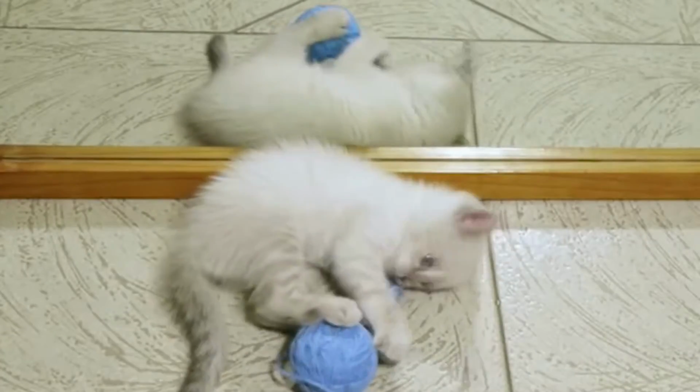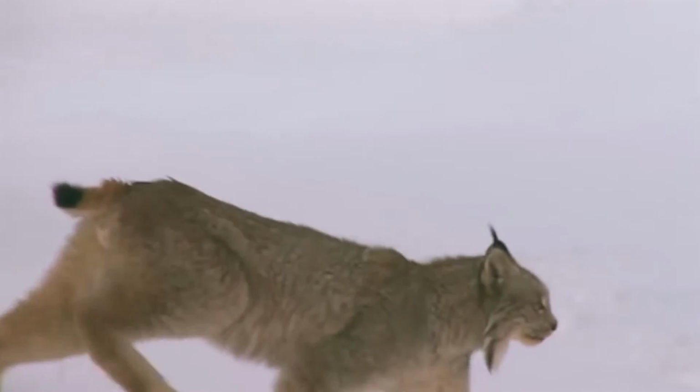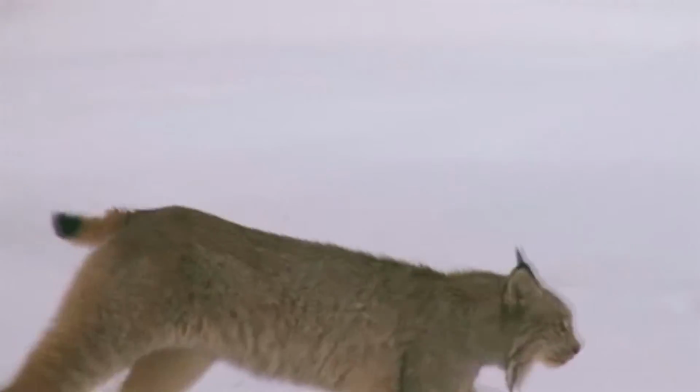Fine. The female dung beetles then judge their potential mates by the size of their balls. Oh, come on, that's a lynx. Wait, why is he stalking that Santa baby?